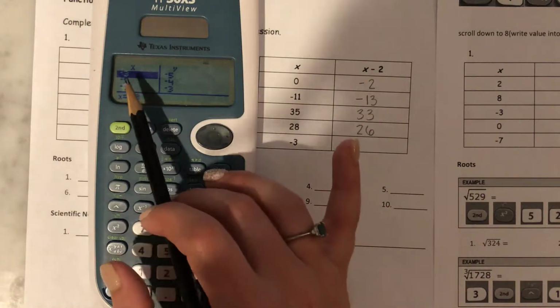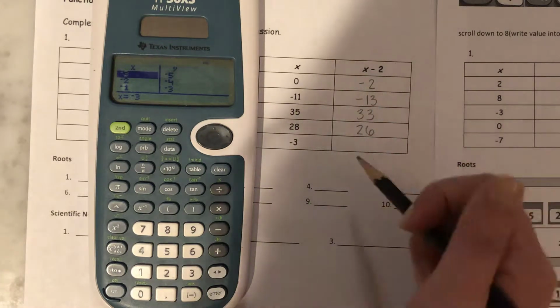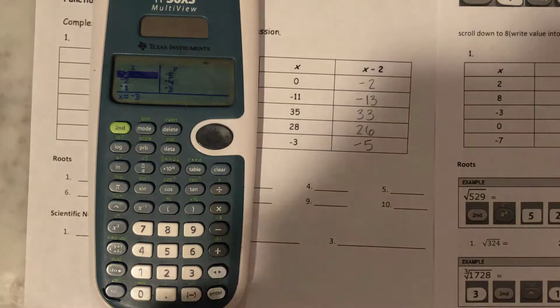And does it make sense? So when x is -3, -3 minus 2 is -5. Yes, that does make sense. Okay.